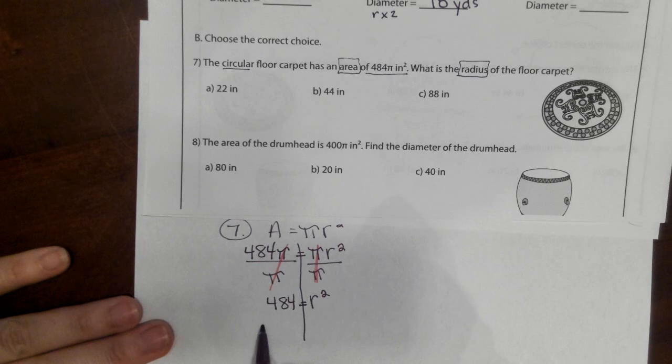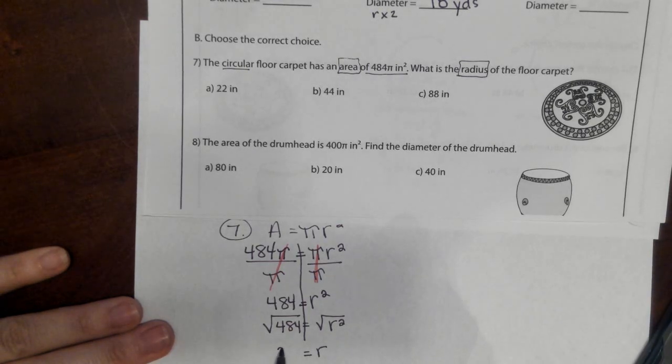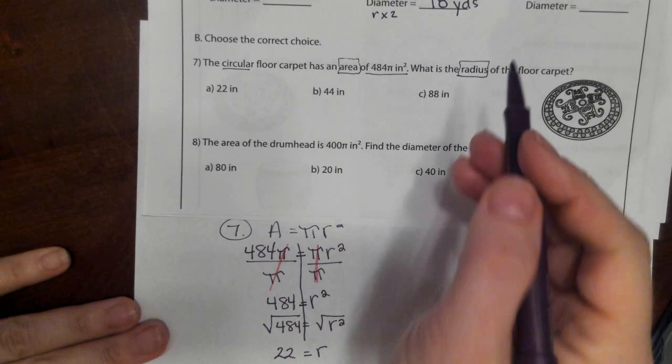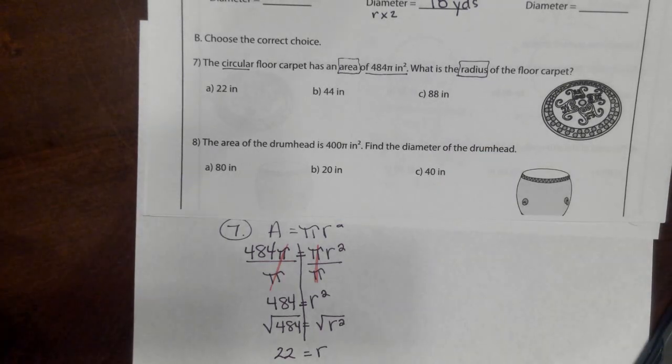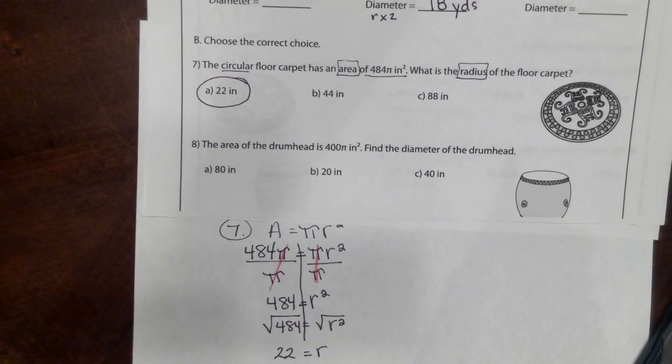We need to do the square root. Radius is the square root of 484, which is 22. So number 7's answer is A, 22 inches.